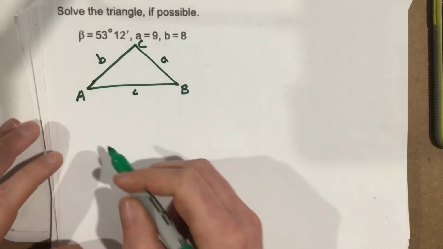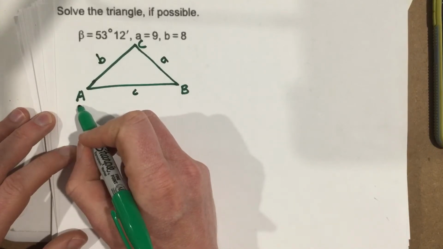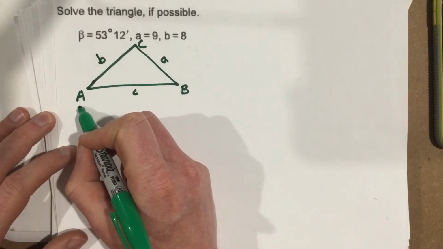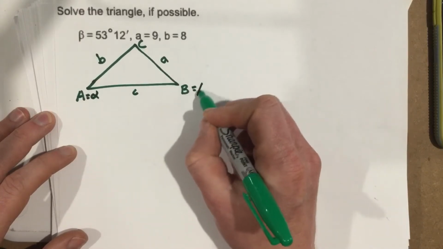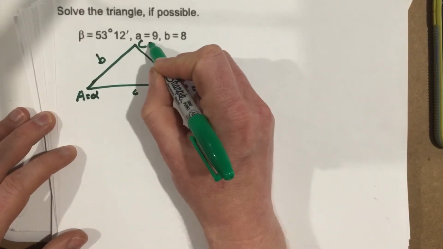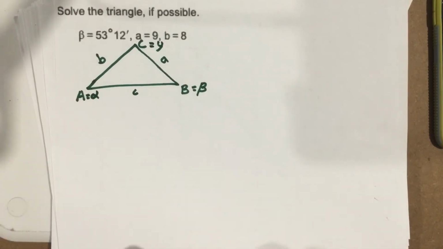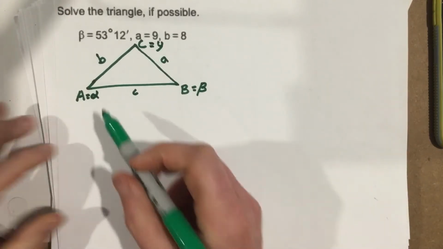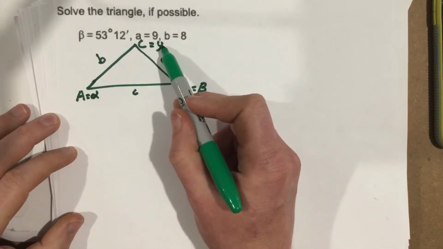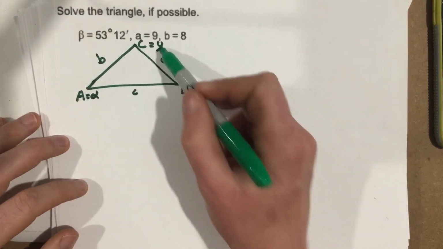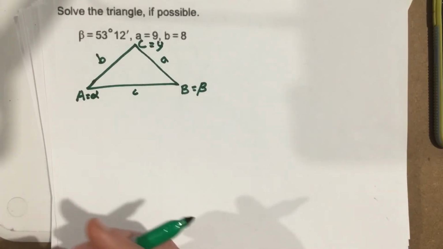Now, I want you to keep in mind that A in my MyMathLab is actually going to be alpha. So I'm just going to say equals alpha. B equals beta. And C is going to equal gamma. So I know that they use these, but A for alpha, B for beta, C for gamma, that's kind of how I go about remembering it.